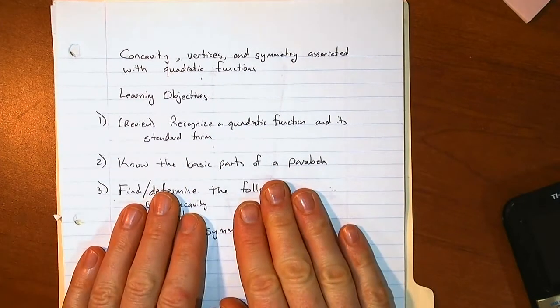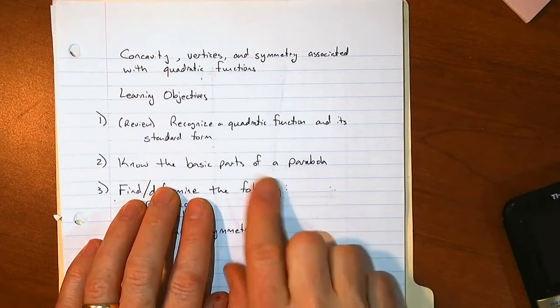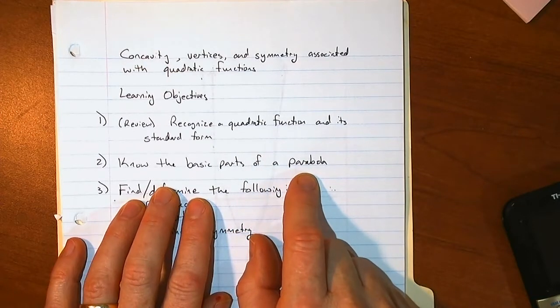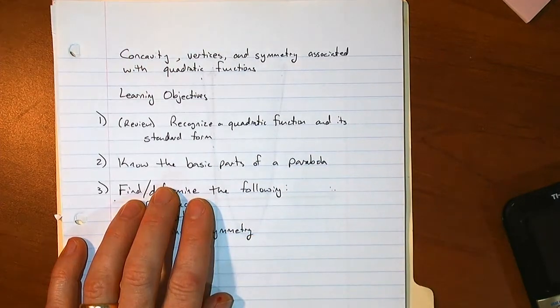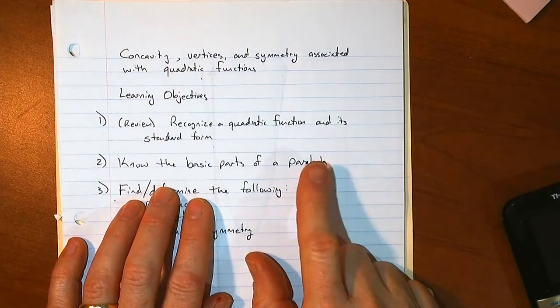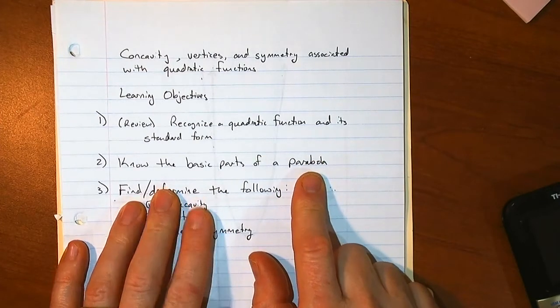Know the basic parts of a parabola. So you might remember that the shape of a quadratic function's graph is a parabola. Just like the shape of a linear function's graph is a line, quadratic functions' graphs are always shaped like parabolas. So we're going to talk about the basic parts of the graph.